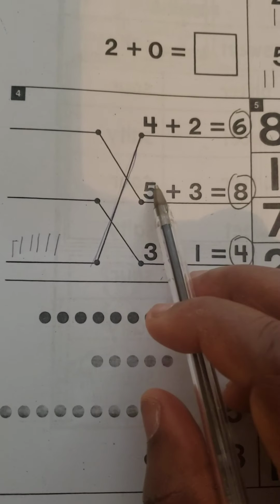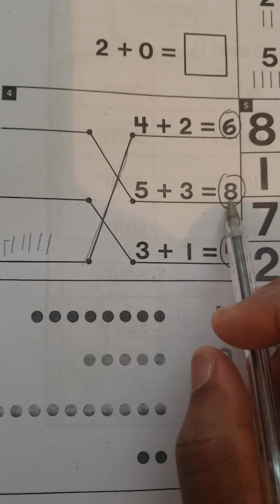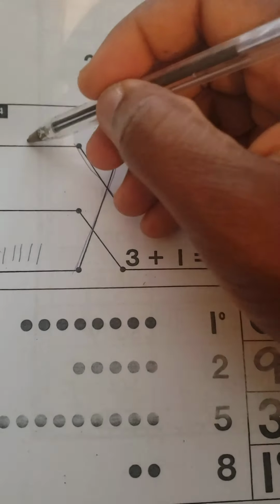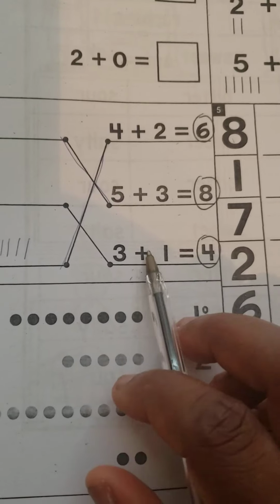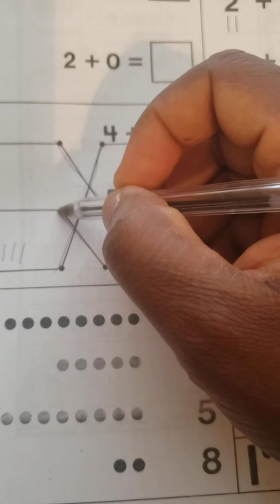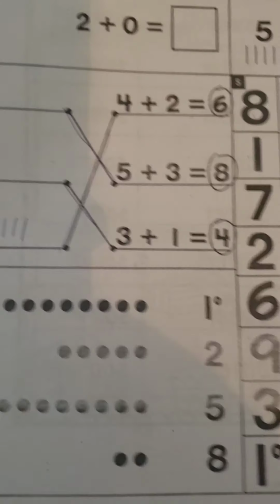Now here it says 5 plus 3 equal 8. That's why I circled 8. You're going to trace it all the way up, count 8 lines, and I have 3 plus 1 equal 4. I circled 4, and you trace it up and you make 4 lines.